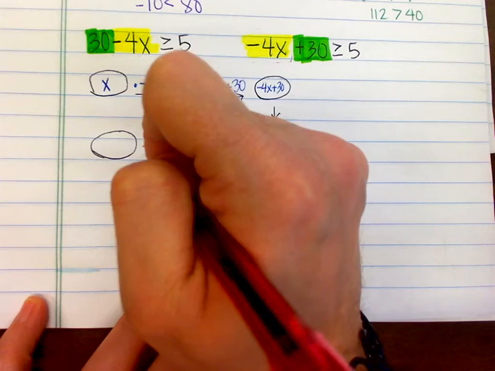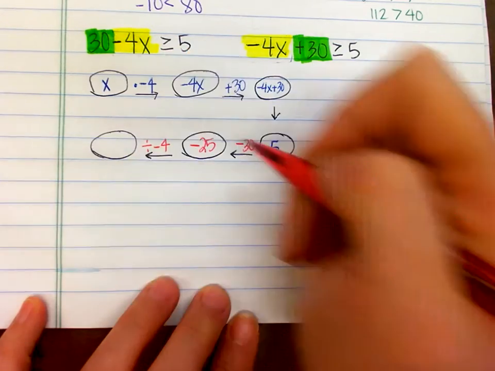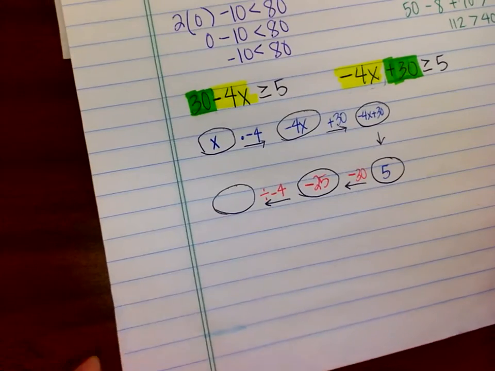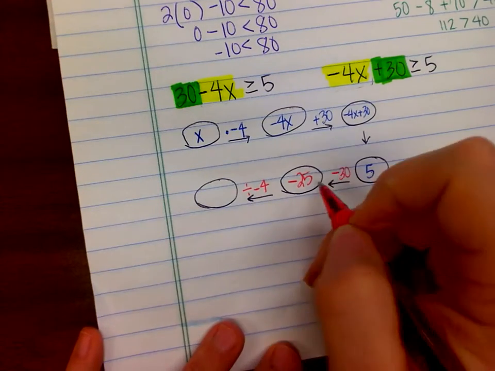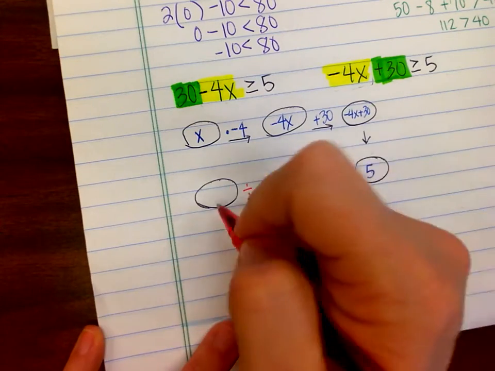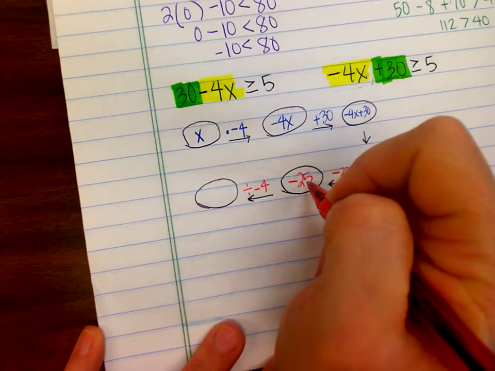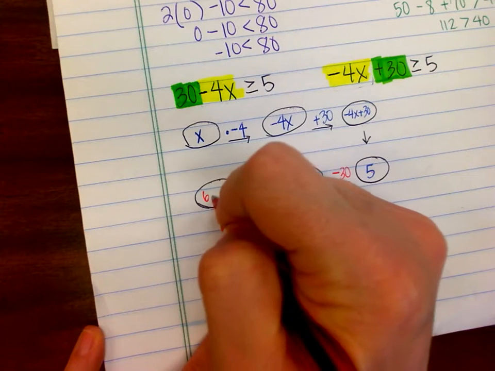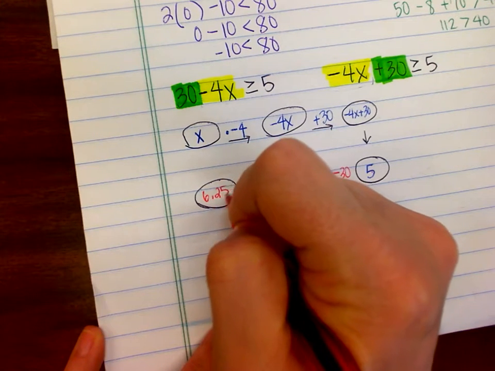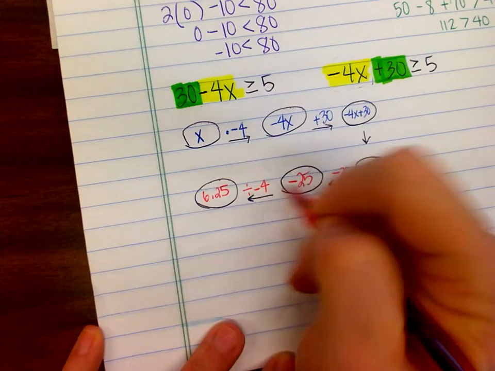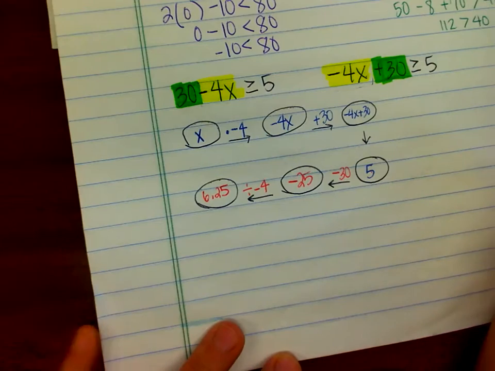And our last step is to divide. We're going to divide by negative 4. And negative 25 divided by negative 4 is 6.25. So negative divided by negative turns to a positive.